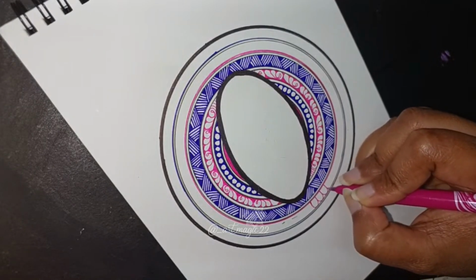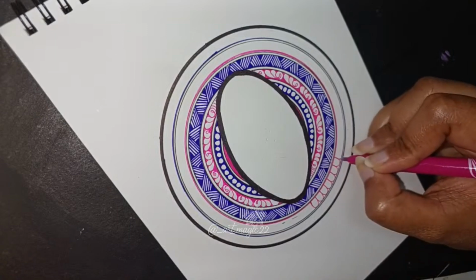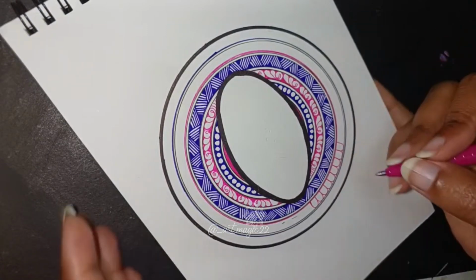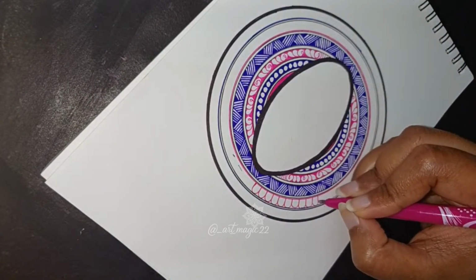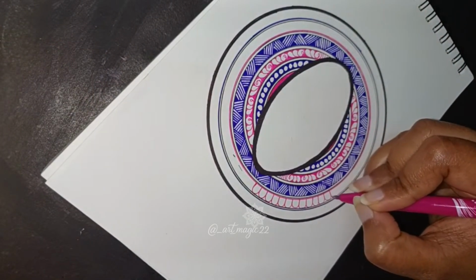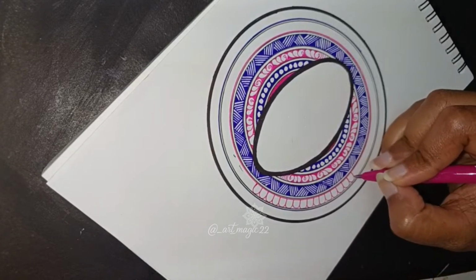So next pattern will be the pink, and I am using the colors alternately. First is purple, second is pink, then purple, then pink. This pattern is also very easy, that U-shape pattern. Just make it all over the circle and fill the negative space.